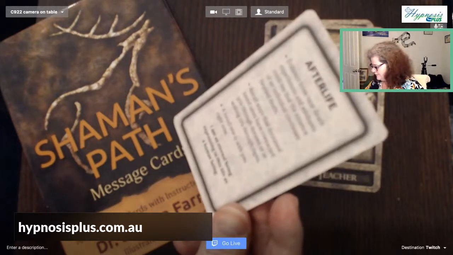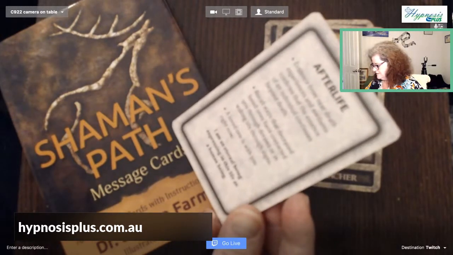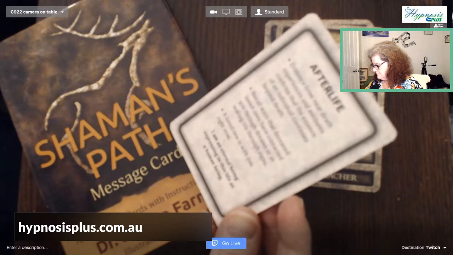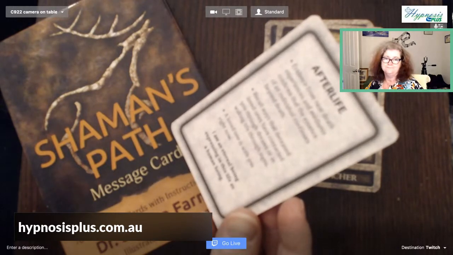So right now I'll read this. It's evidence from near-death experiences and mediums confirms that the essence of an individual continues beyond death. Okay.